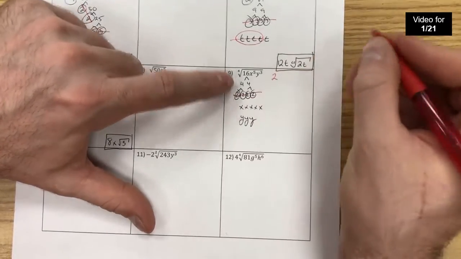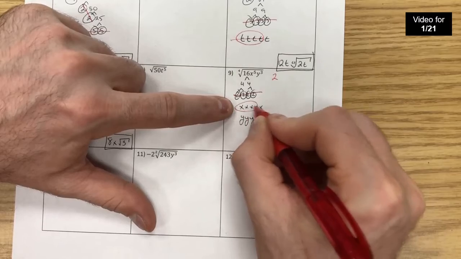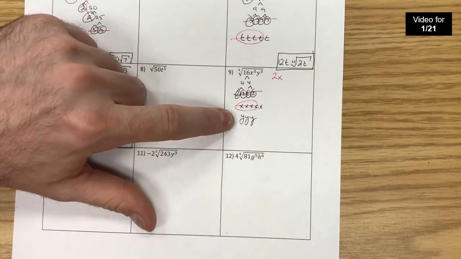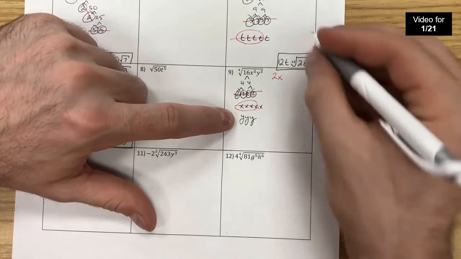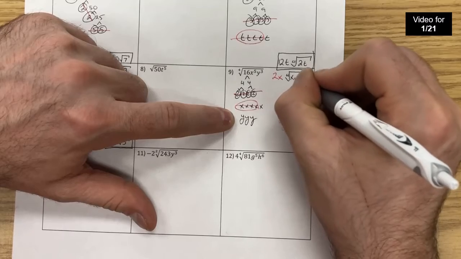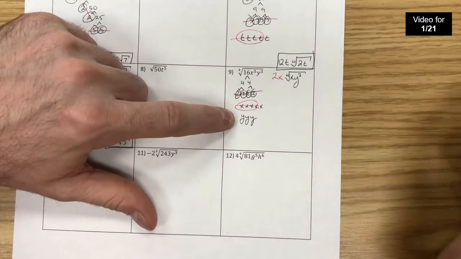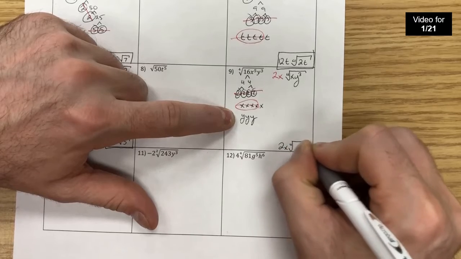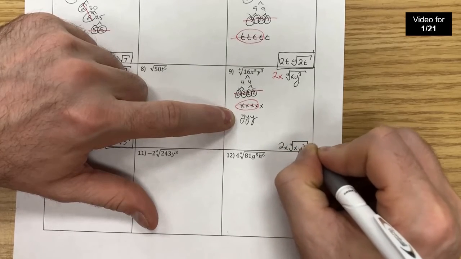I'm looking for 4 of a kind, so I know I can bring out an x. But I can't actually bring out any y's. So I'm going to have to leave behind both the 4th root of an x and all 3 of my y's, which, conveniently enough, is the answer. 2x times the 4th root of xy cubed.